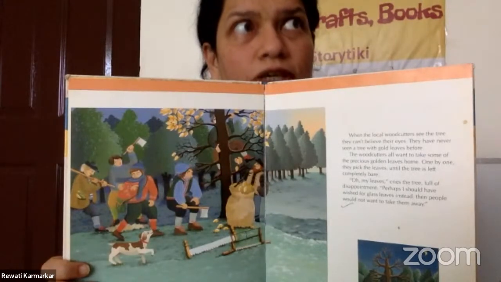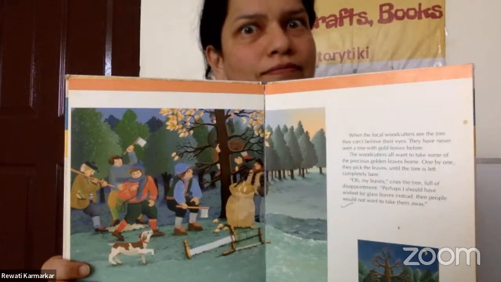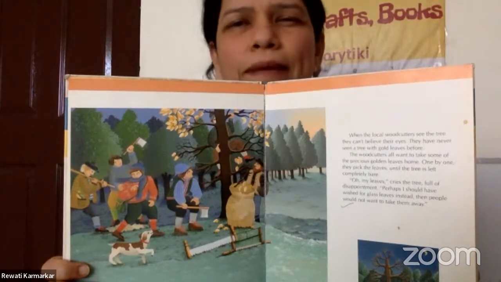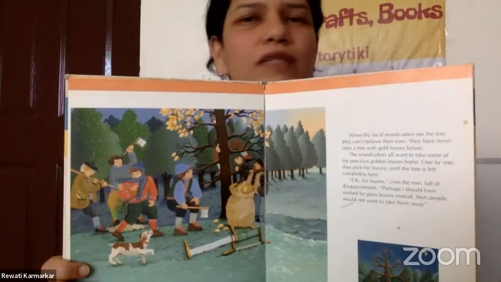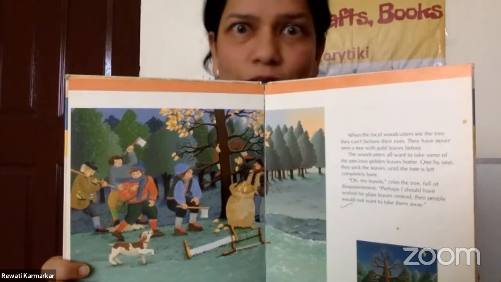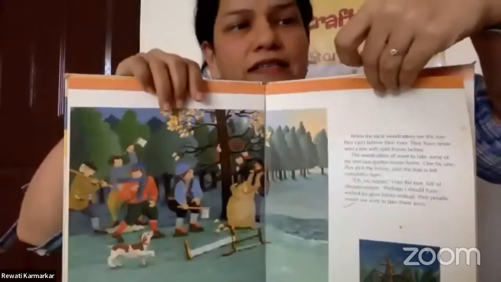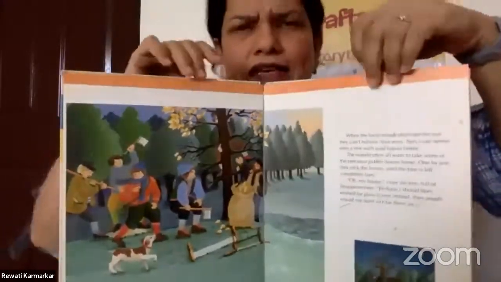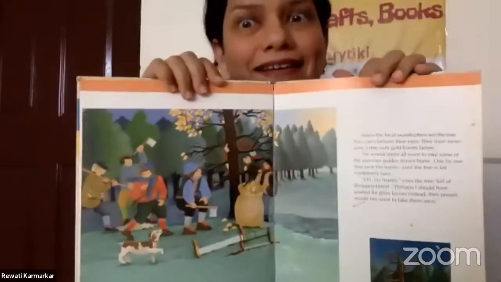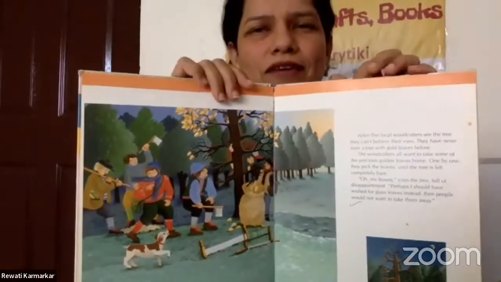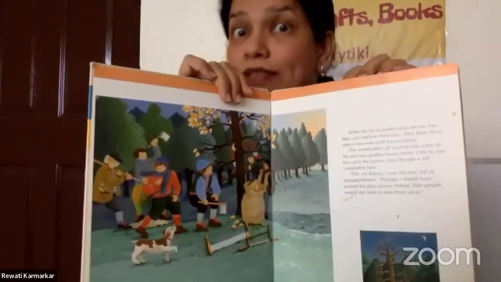Maybe I should have wished for glass leaves. Nobody will want to pick up glass leaves, no? Because glass will hurt people if they try to pick up the leaves. It will hurt their hands and scratch their hands. So I wish I had glass leaves. Then nobody will take my leaves away. Do you think that's a good idea?